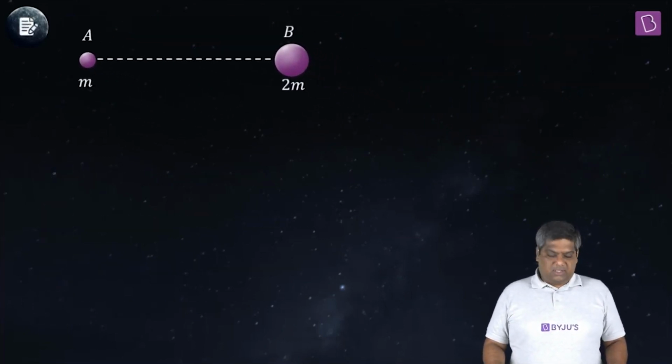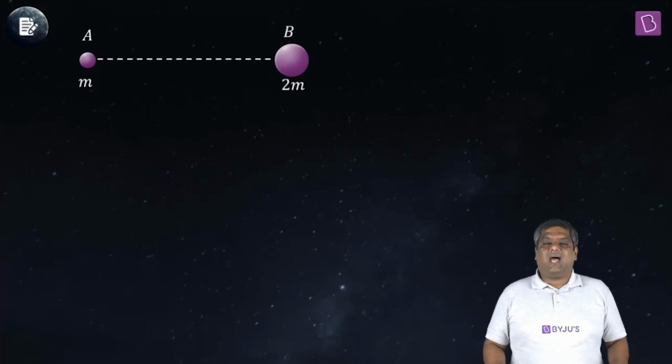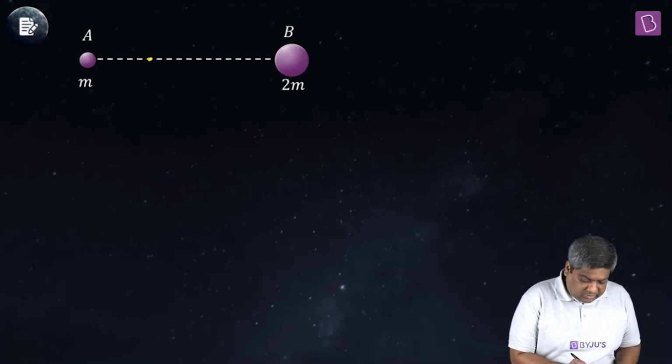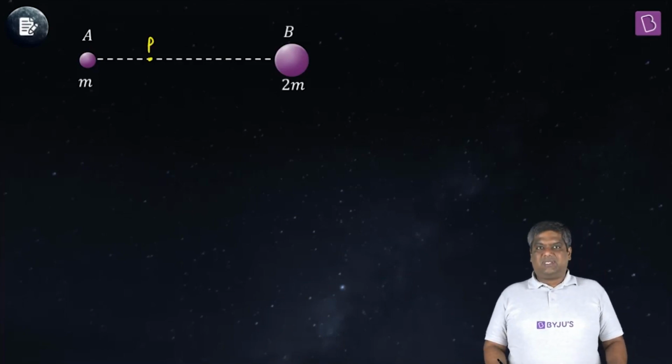So here is the system, two masses m and 2m at A and B, and we are looking at what happens to the net gravitational field strength magnitude. We are not interested in direction at all. Magnitude is what we are interested in. So what happens to that magnitude as you are moving from point A to point B? Now let me bring to your notice the fact that these two masses will have a point in between them along the line joining them. Let's call that point as point P, at which the net gravitational field is 0. We will call that as the null point.